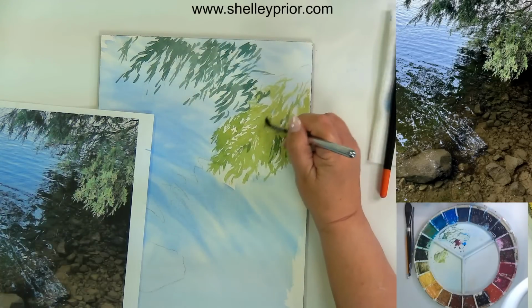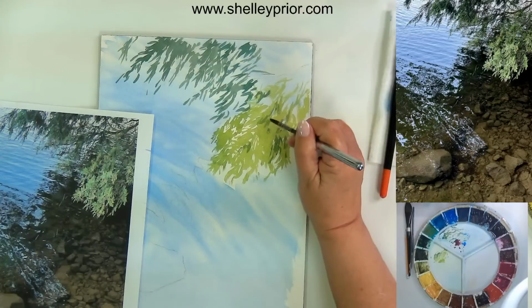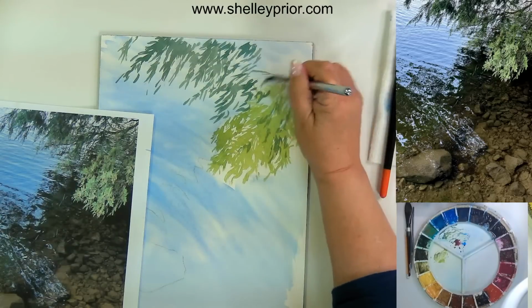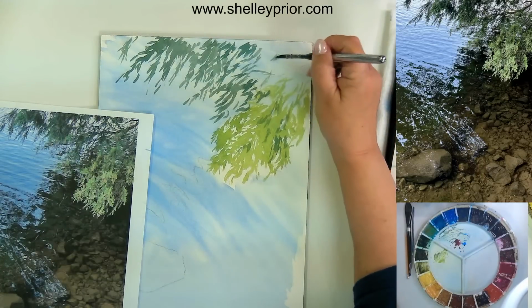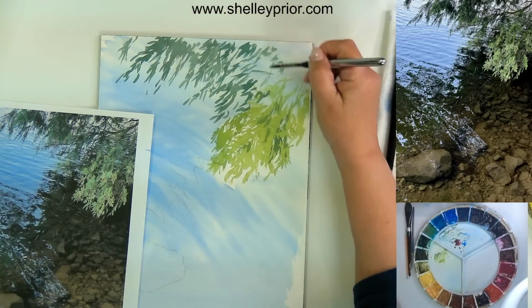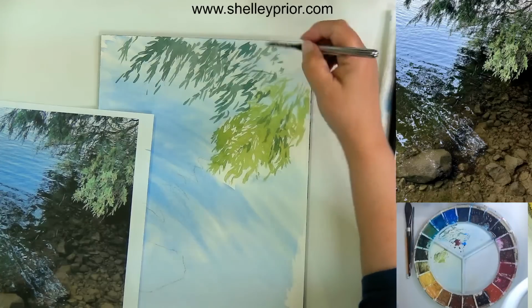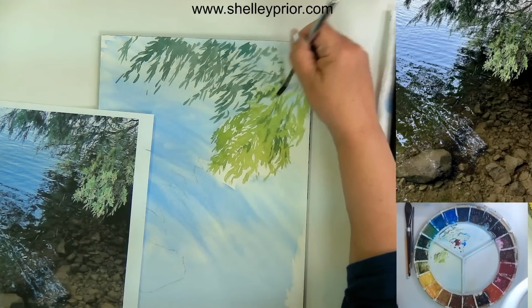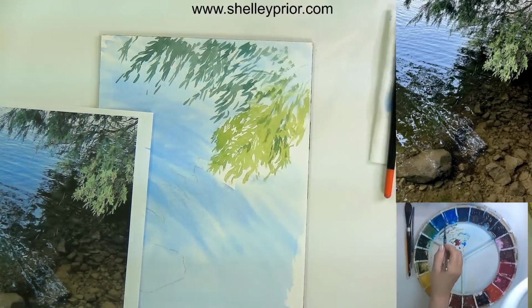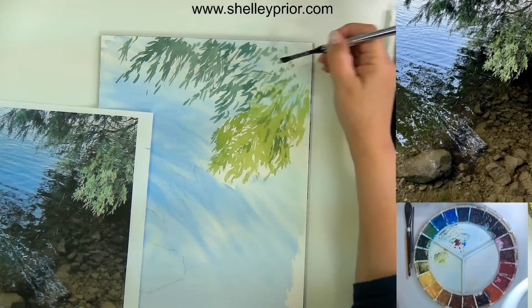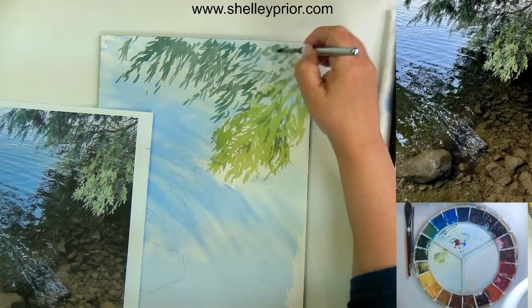Little hints of this throughout the light foliage as well. And I'm almost out of green, so I think I'm almost finished putting my foliage in.